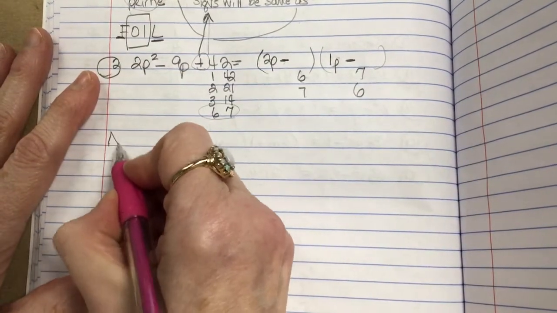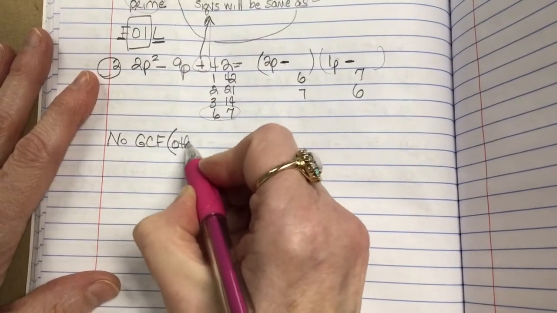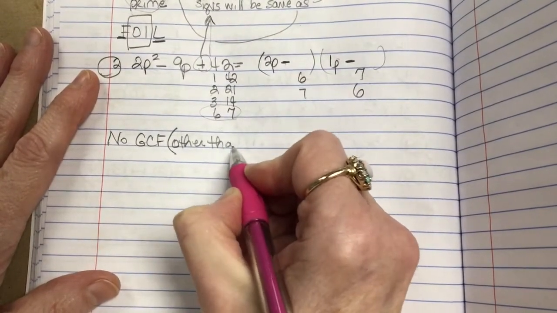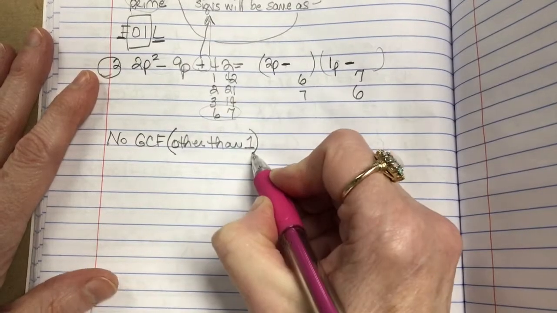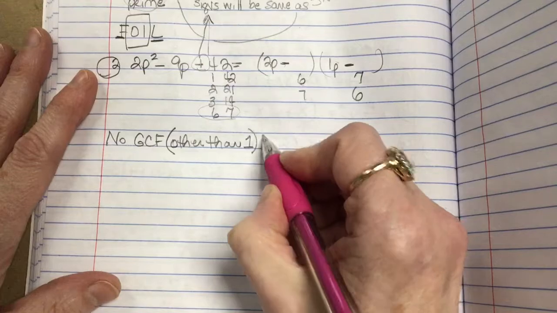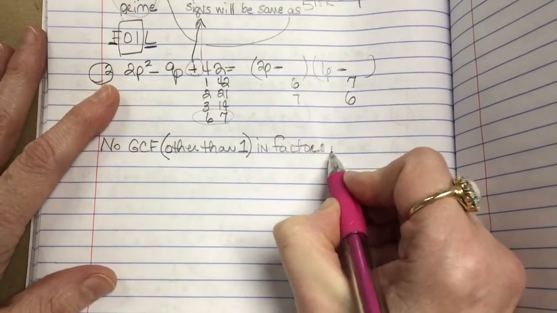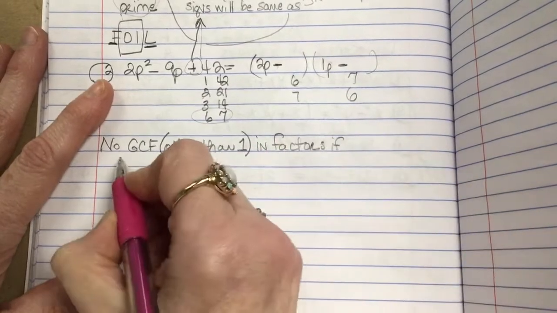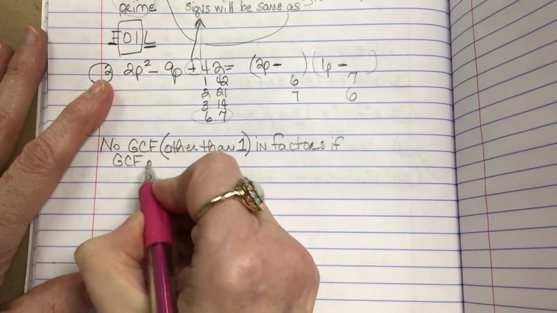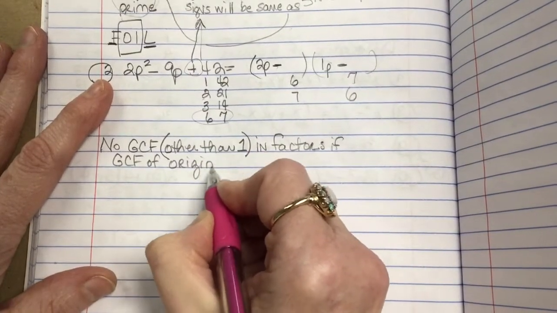No GCF in parentheses other than 1 in factors if GCF of original is 1.